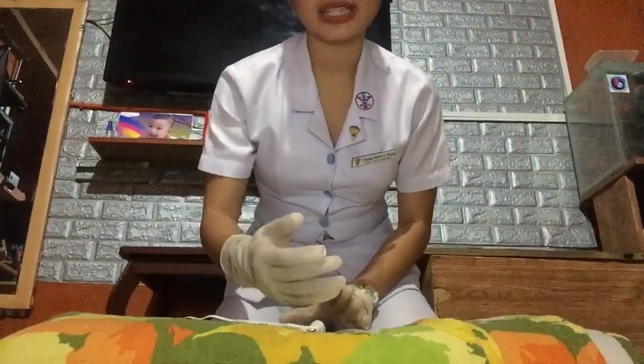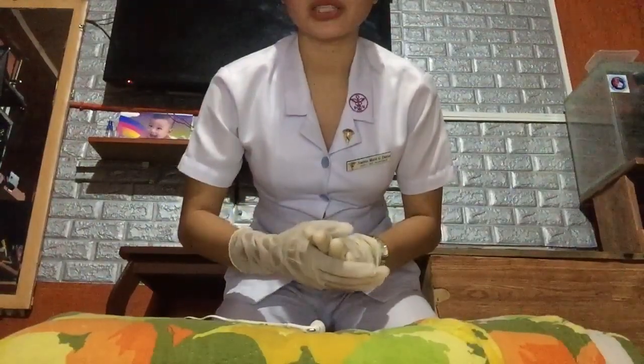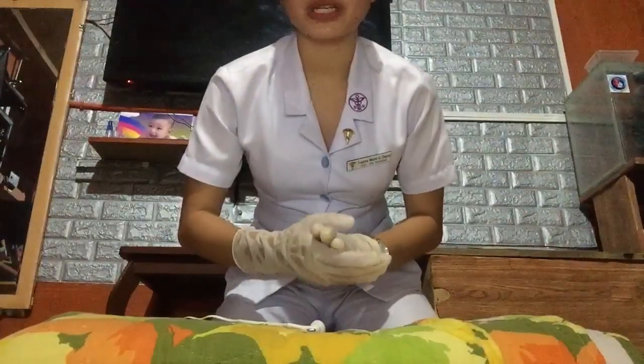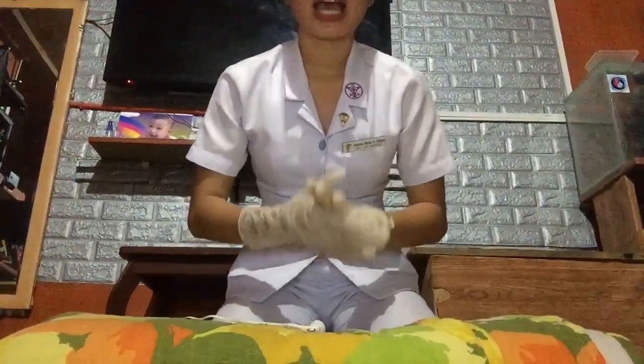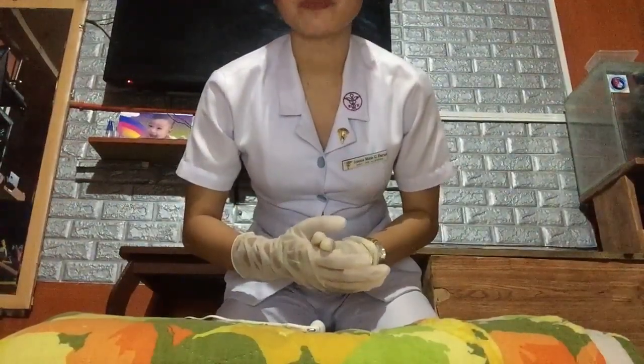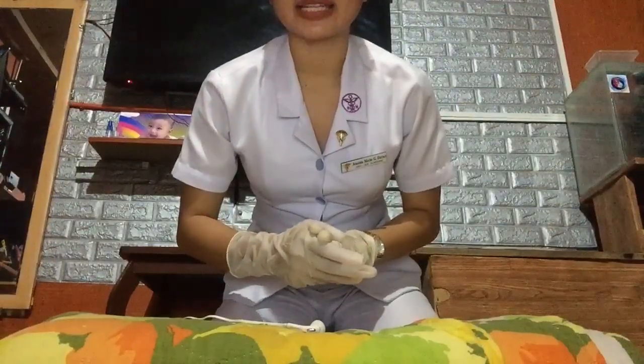After that, the AED will tell us to resume the 30 chest compressions and rescue breaths for a number of cycles. The AED will analyze the patient's heart rhythm again, and if necessary, it will deliver another electric shock.